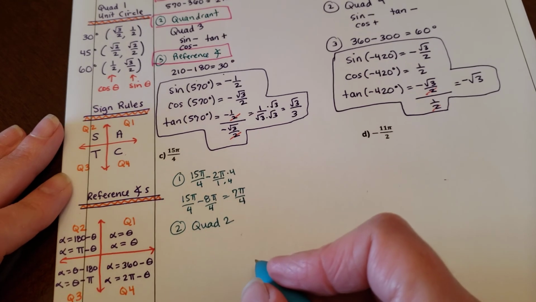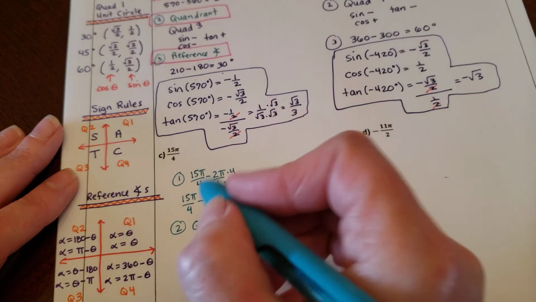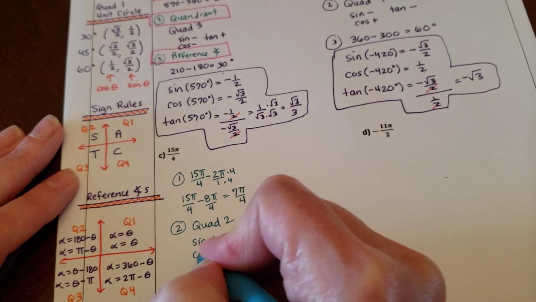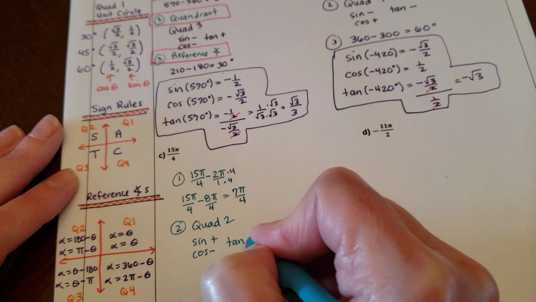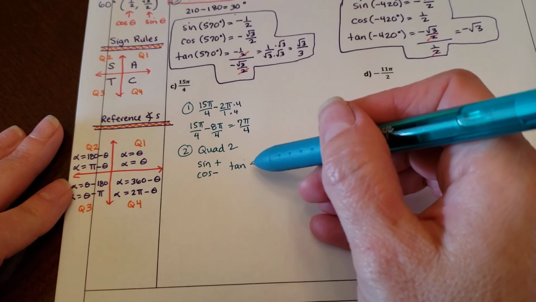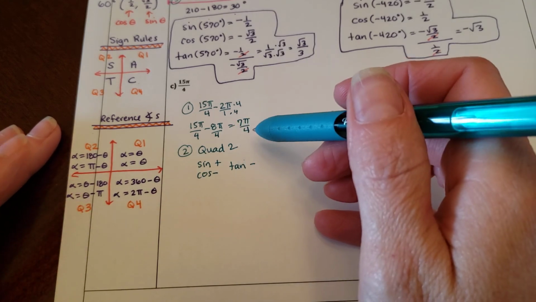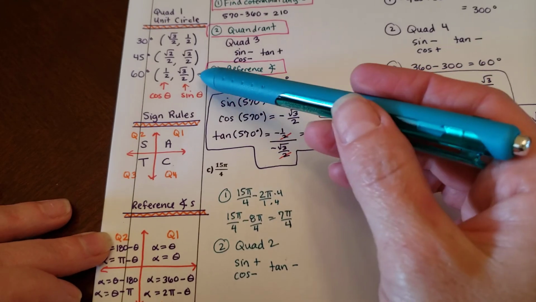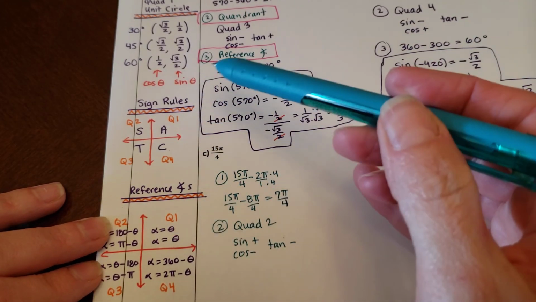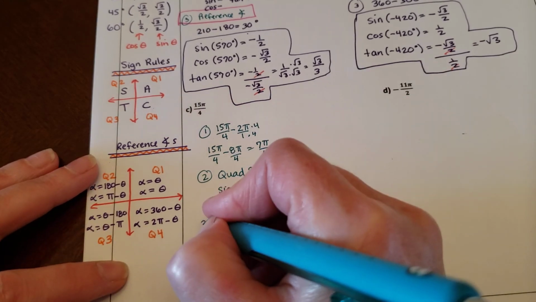The signs in quadrant 2, only sine is positive, so I know sine will be positive, cosine will be negative, tangent will be negative. And some of you may think this step is a waste, but it's just one less thing for you to have to remember. So if you just write it down, then you're not missing anything. But you should be using all 3 of these charts, or if you put them on a note card, on every single problem, on homework as well.